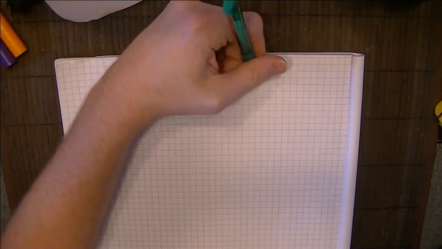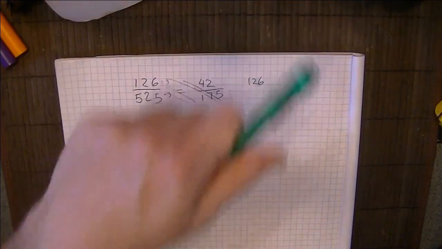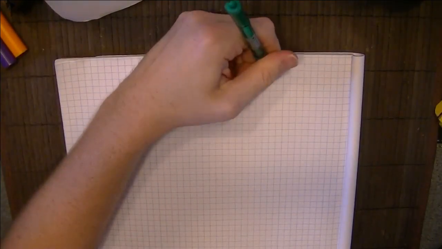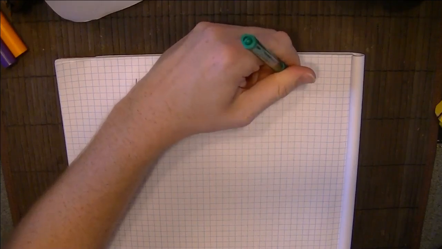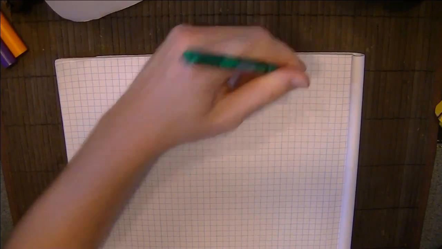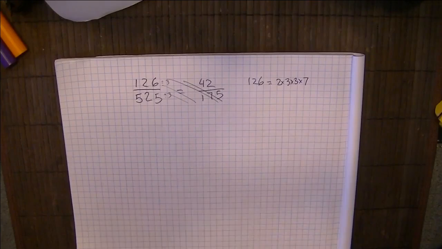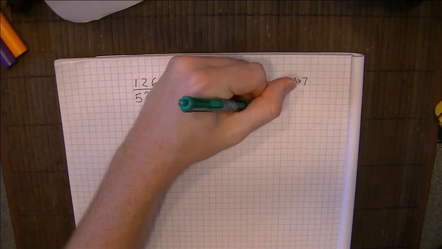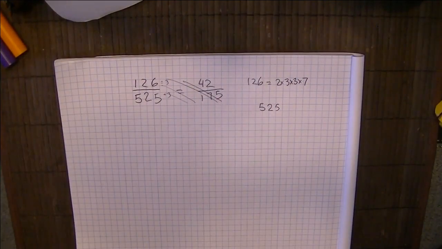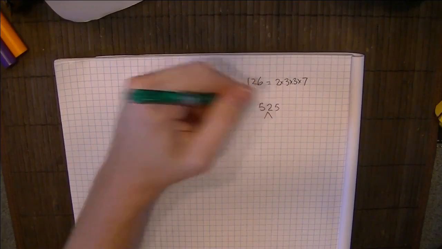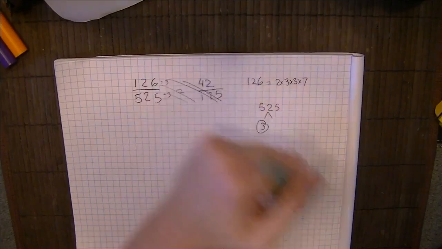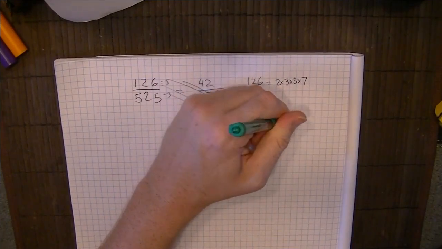write those out. So I know from the work that I've already done, you can just rewind if you like to see that 126 is 2 times 3 times 3 times 7. Now I don't know off the top of my head what the prime factorization of 525 is, but let's figure that out. 525, I can say, well, I've already did the dividing by 3, so I know that it's 3, which is a prime factor, times 175.